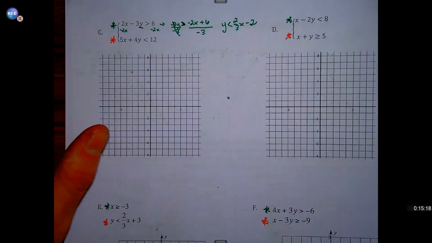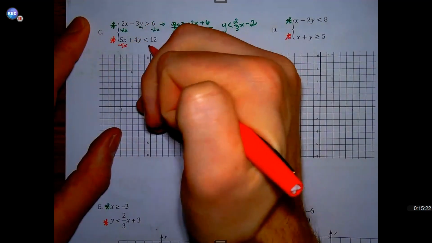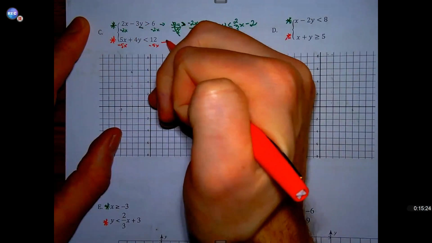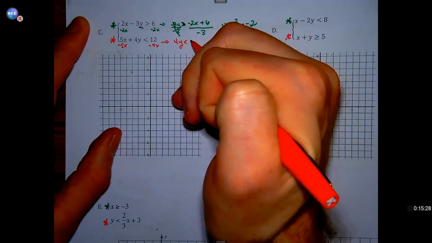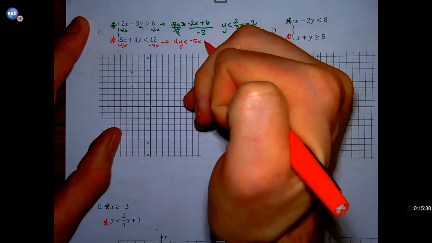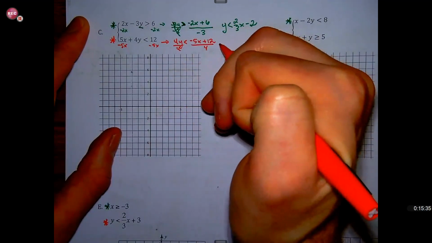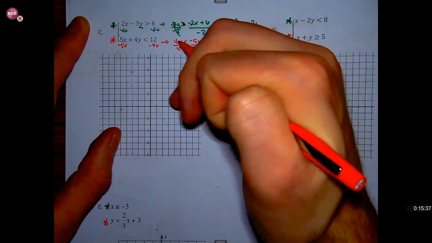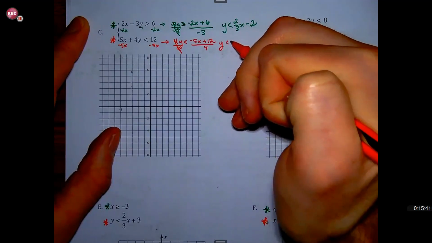Then let's do our red one as well, just so we have that in check. Subtract your 5x, subtract your 5x. Go on. For y is less than negative 5x plus 12. Divide by 4. Divide everything by 4. So the 4's cancel. Y is going to be less than.